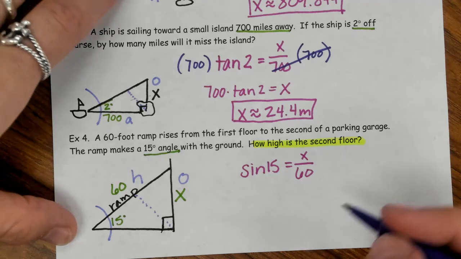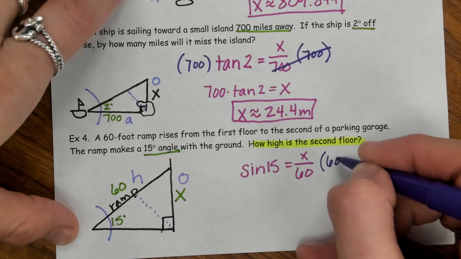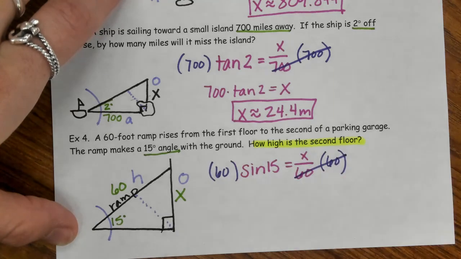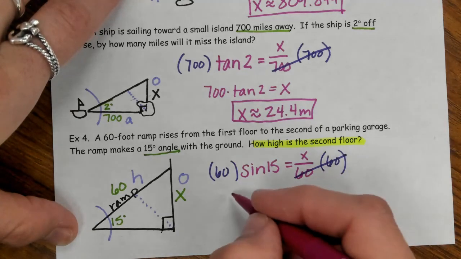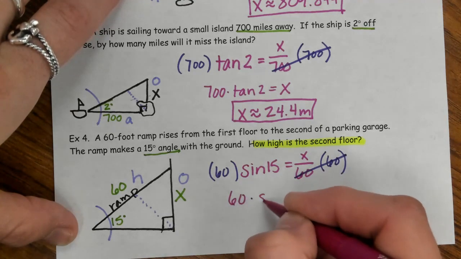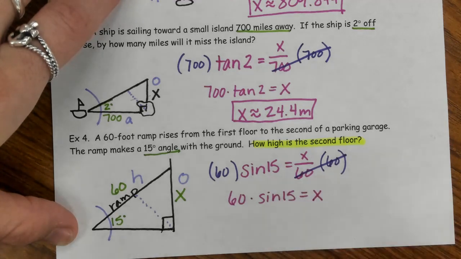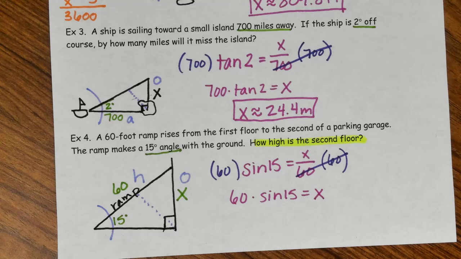And as we've seen over and over, multiply both sides by the denominator. So we will get 60 times the sine of 15 is equal to X. Pause, plug it into your calculator on your own, and then see if you get the correct answer.